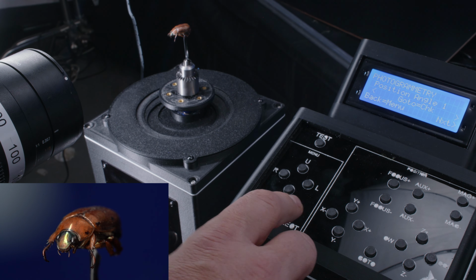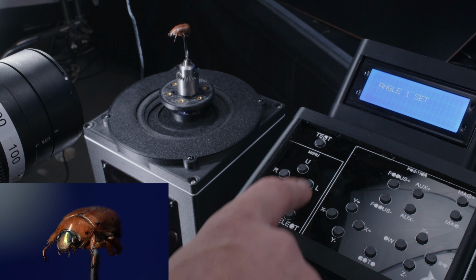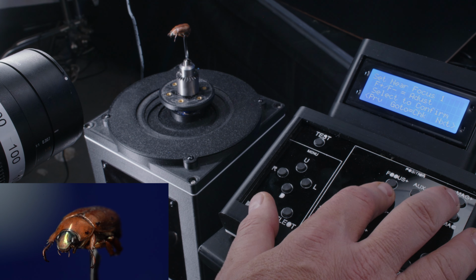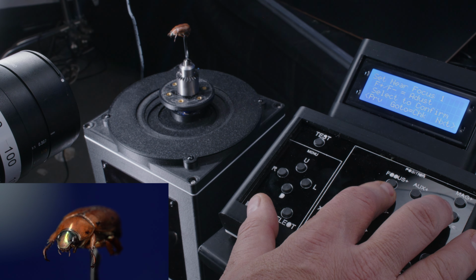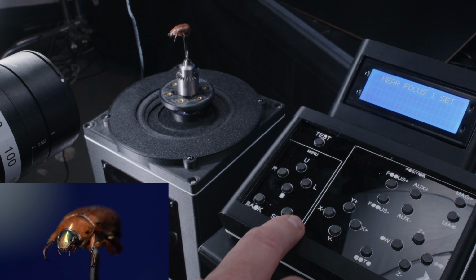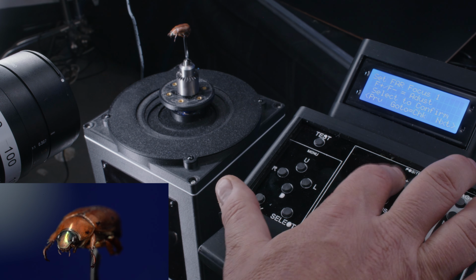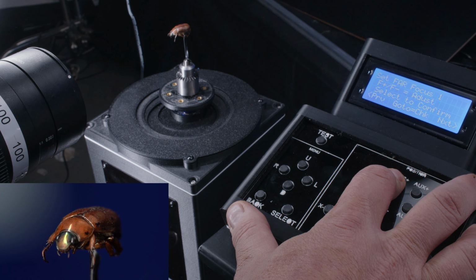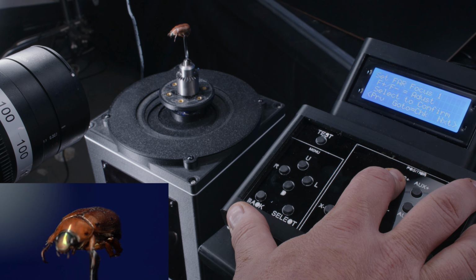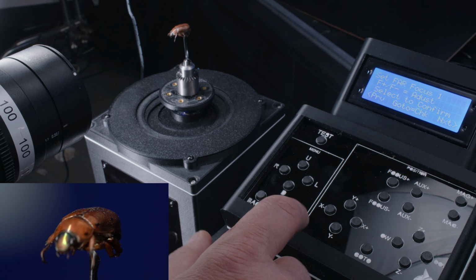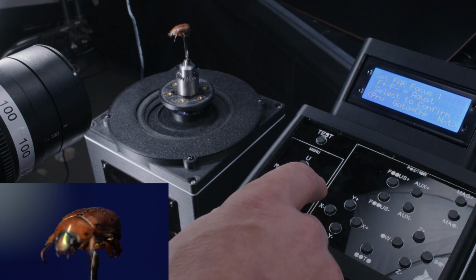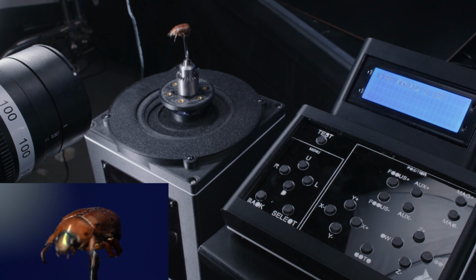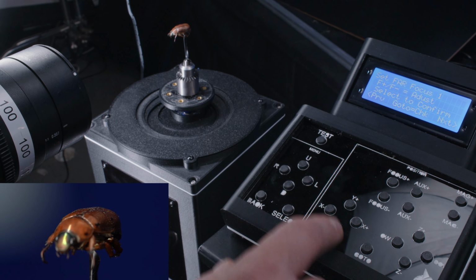Okay, so now we have the angle set. We're gonna hit select, then go over to the right, and we're gonna set near focus. I'm gonna use the focus motor, the rail, to find my near focus. I'll hit select, and now I'm gonna go out to the far focus. I'm gonna aim it at the farthest point I see on him or her. I don't want to misgender it. They. Okay, now we hit select to set the far focus.